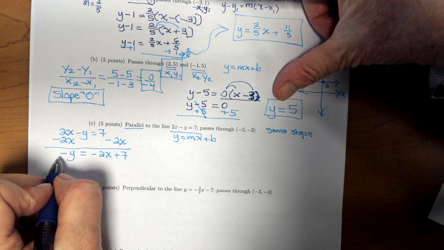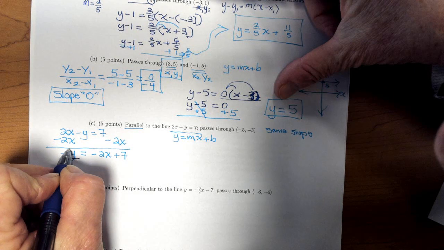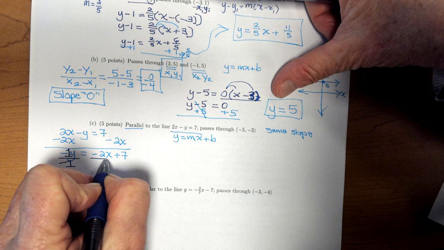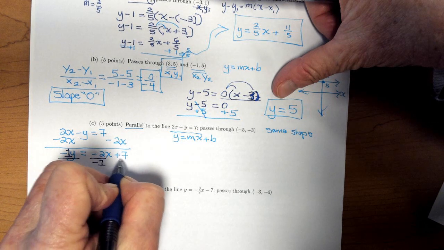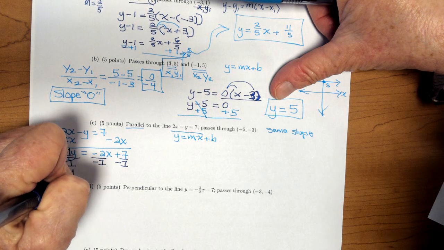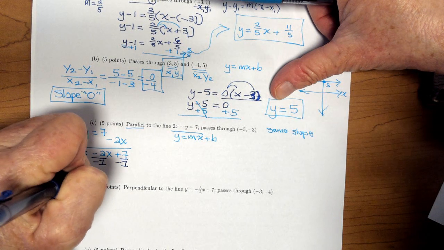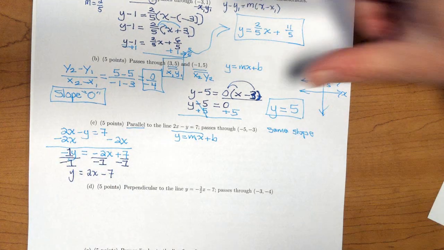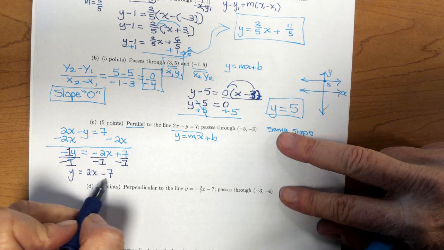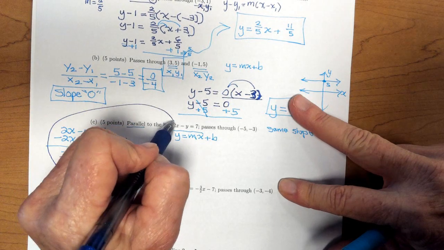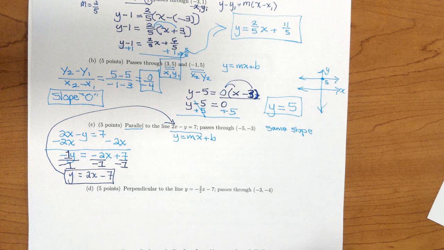So what that means is I'm going to remember that there's a 1 in front of the y, so I'm going to divide everything by negative 1. When I do that, I'm left with y is equal to 2x minus 7. So that is the equation of this format right there.